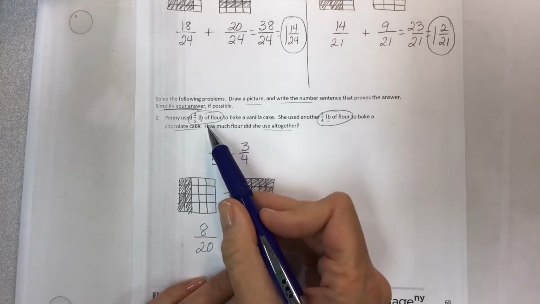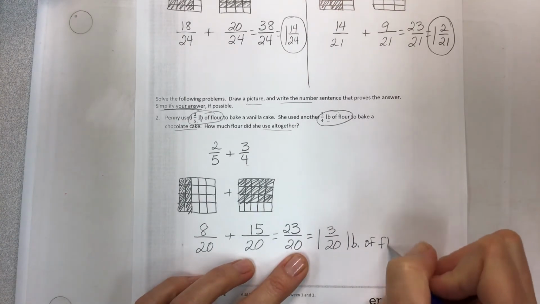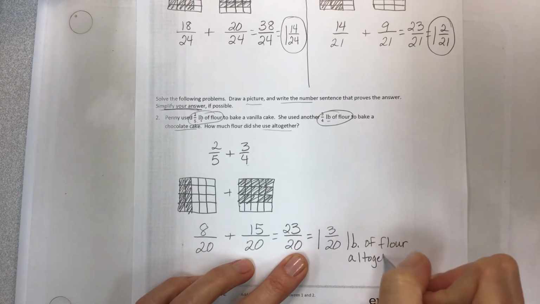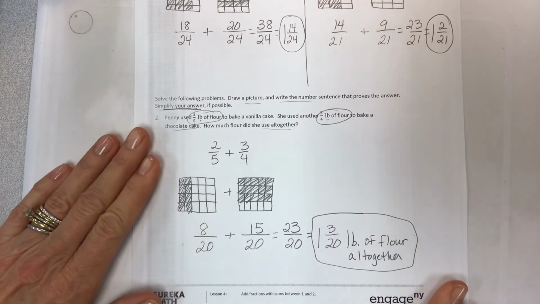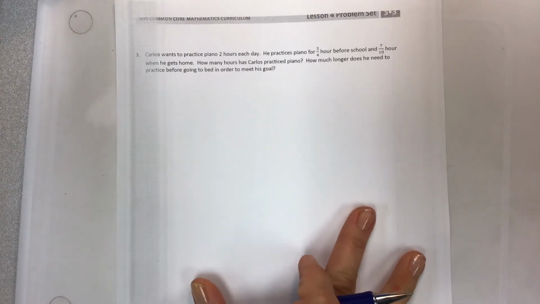And then I'm going to look back and see what I need to label it, and it's pounds of flour altogether. Okay, 1 and 3/20 pounds of flour altogether. All right, and now we're really just on to our last problem.